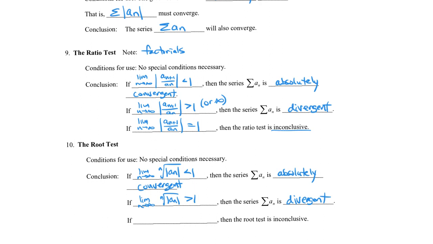And I think you can make a prediction about this last line, but just in case you can't: if the limit as n approaches infinity of the nth root of the absolute value of a sub n equals pi? No, of course not. If it equals 1, then the root test is inconclusive. Okay, and that gives you all of the series tests.